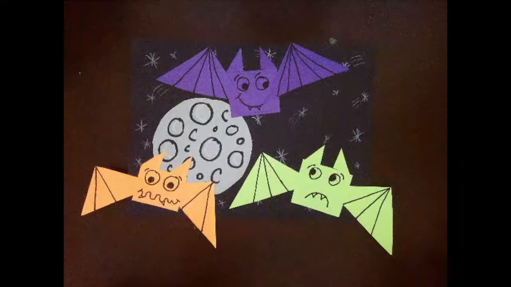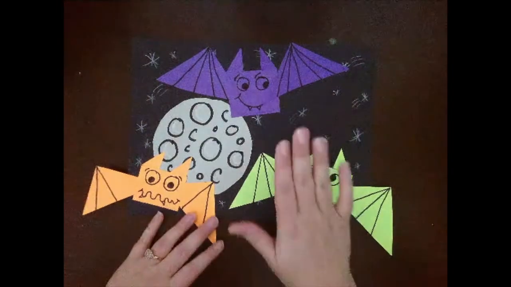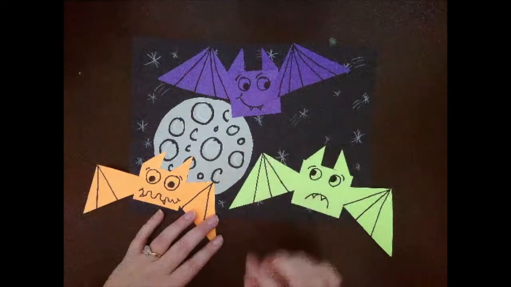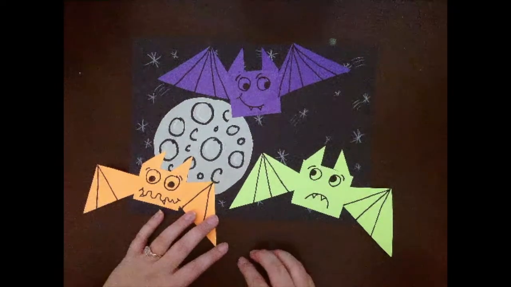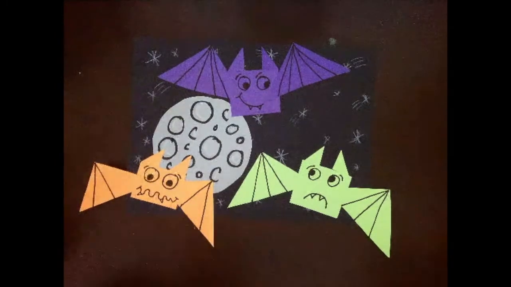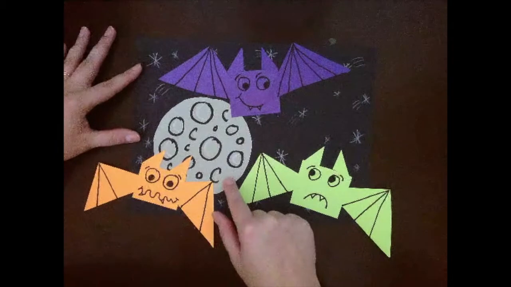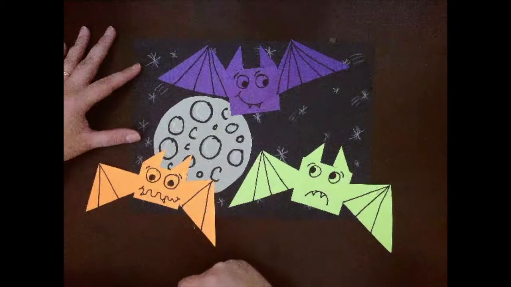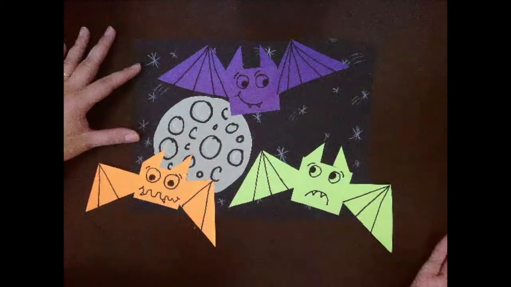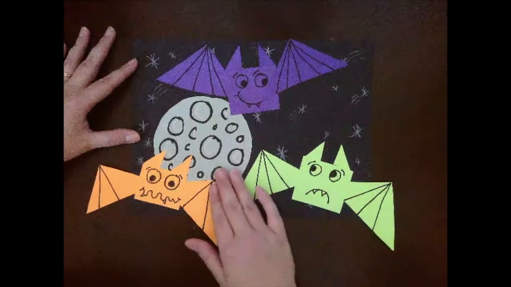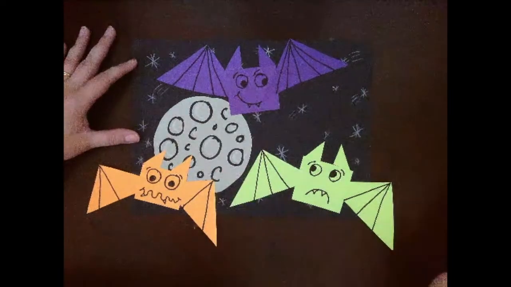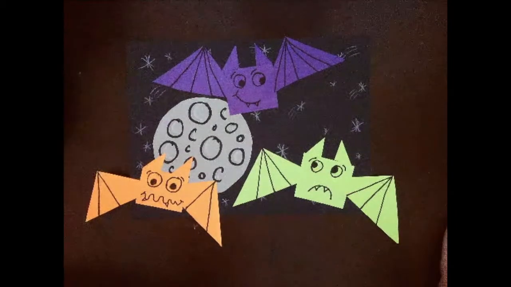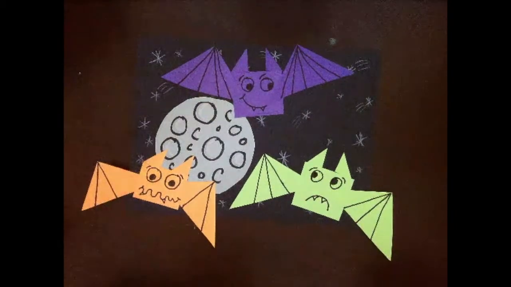Before I bring the supplies out, I want to make sure that you understand it is perfectly okay to use supplies that you have. You can change things out. For example, if you don't have black paper, but you have a dark blue paper or a dark purple paper, that's fine. That would be a great substitute. For the moon, the project says white paper. I did not have any white paper, so I substituted that with like a gray. And you could even substitute it with maybe a light yellow. But if you don't have something specifically, then just try and think about what you could use instead.